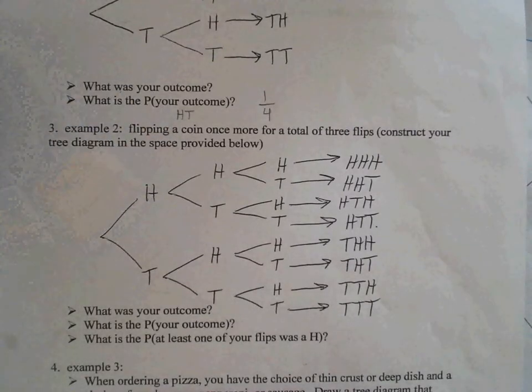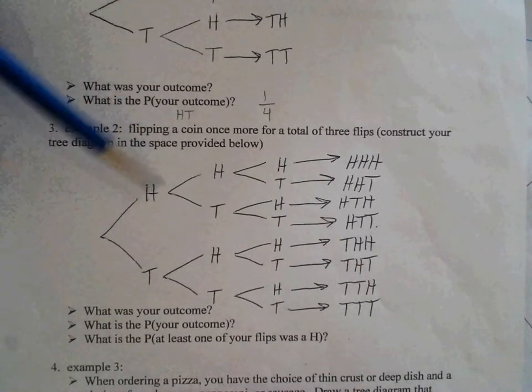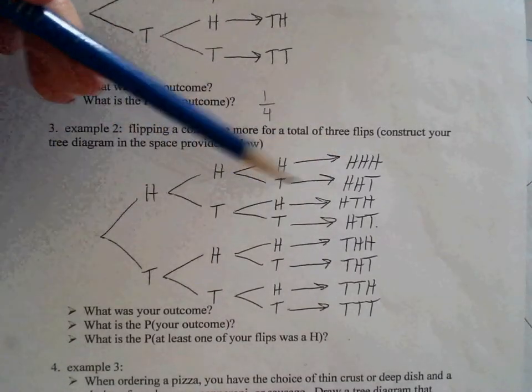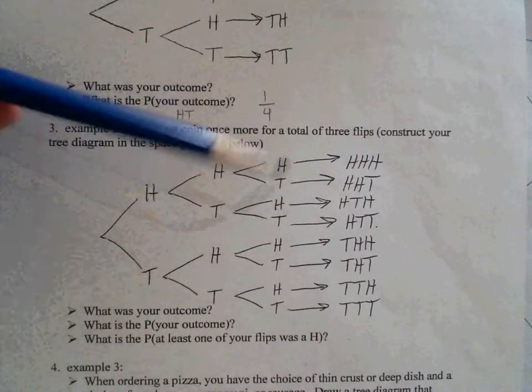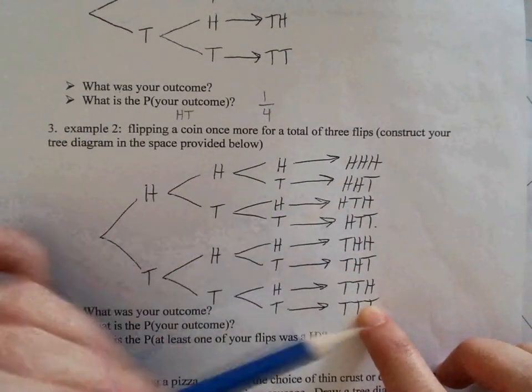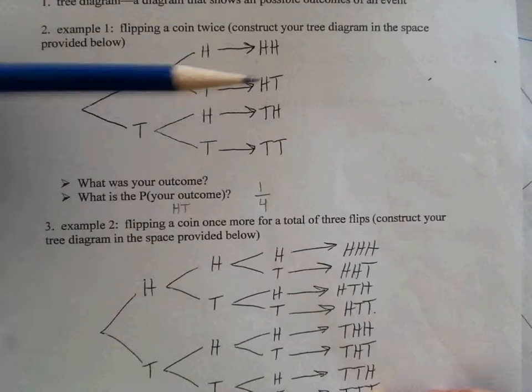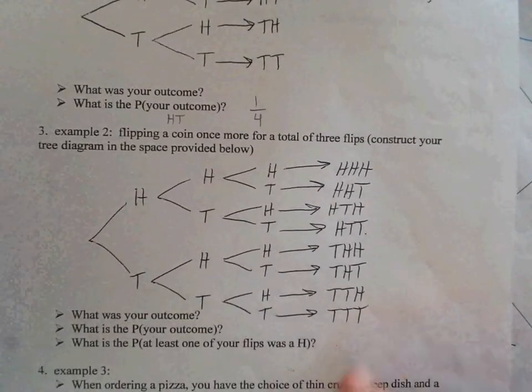And then from here, just going back in, when I used to teach this, I used to say connect the dots. So basically, just like we did in the first one, you're saying heads, heads, heads here, heads, heads, tails, heads, tails, heads, and so forth. So you see that's where we got all these different scenarios here. So in this situation, we now have 8 possible outcomes, whereas up here we only had 4 possible outcomes. Now we're at 8 possible outcomes.